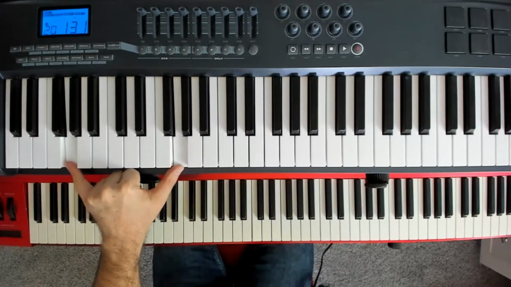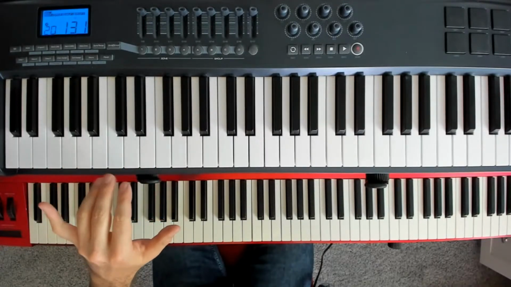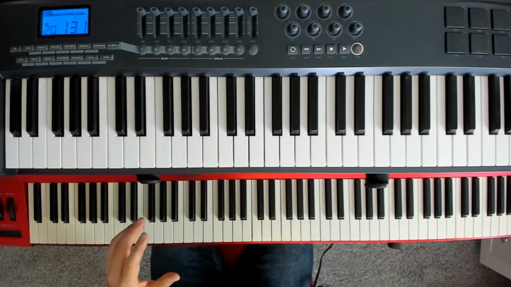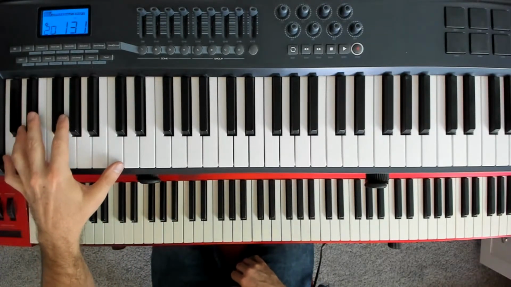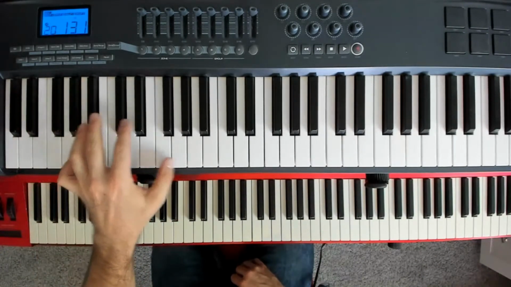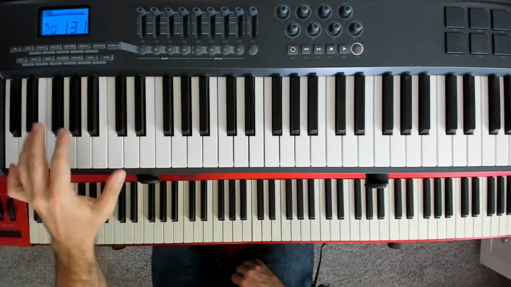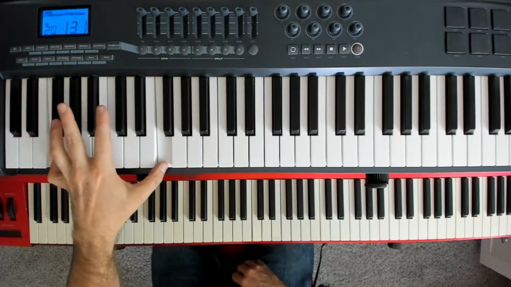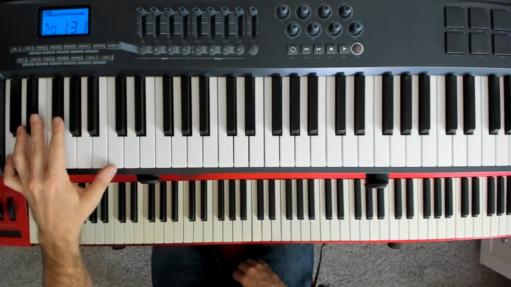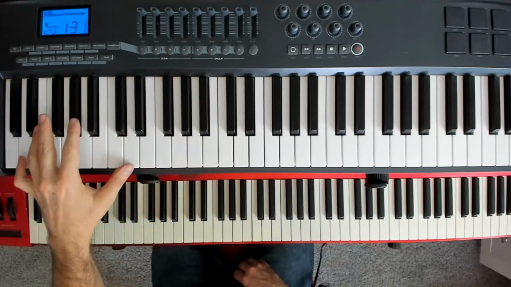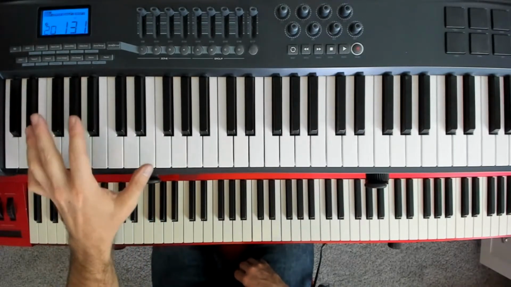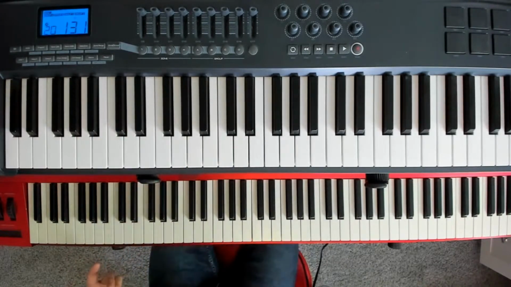4, and 5. Now, again, you wouldn't pull your fingers back like this. This is just for demonstration purposes so you can see the notes better. You would keep your fingers nice and curved. So it's 1, 4, 6, 5, 2, 3, 4, 5. That's what I'm doing with my left hand.